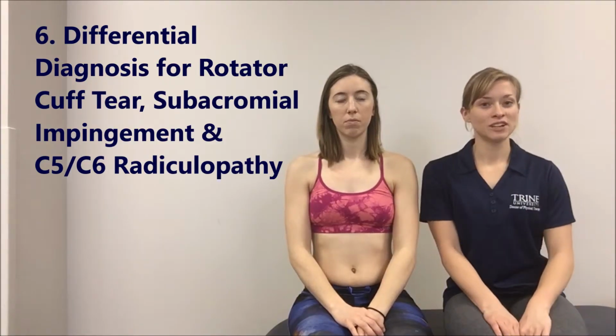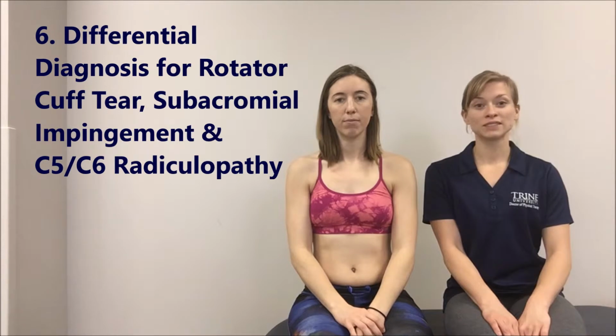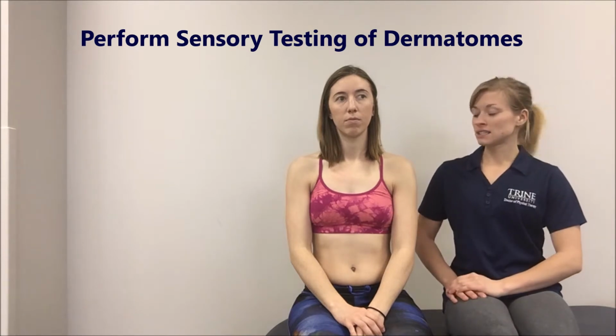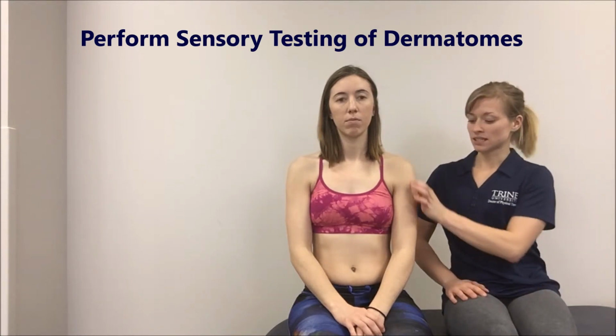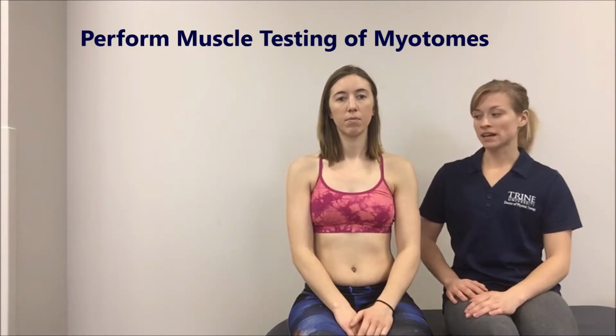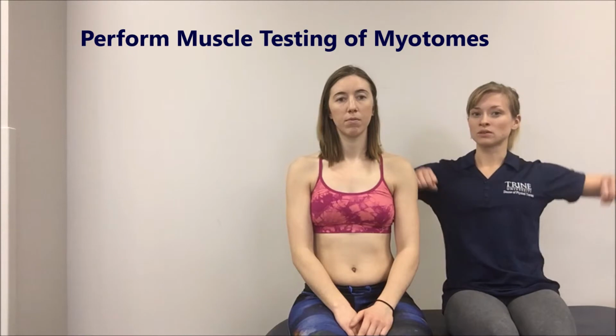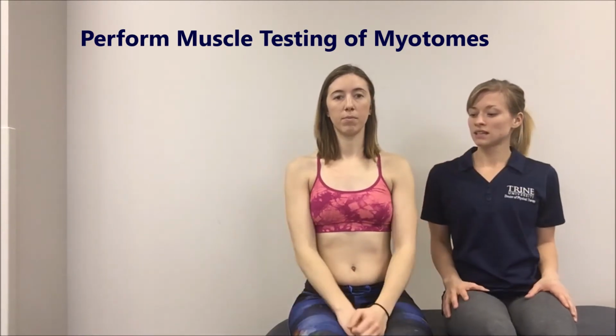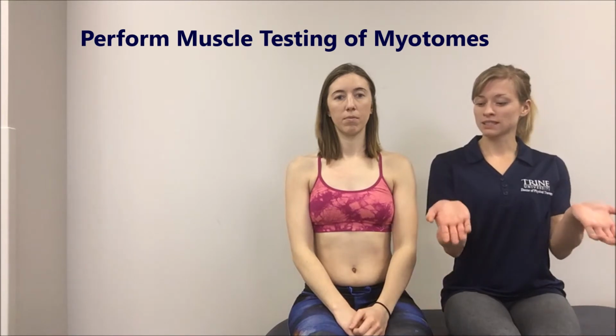Okay. This is the differential diagnosis for rotator cuff tear versus impingement and C5 or C6 radiculopathy. Keeping in mind the C5 dermatome is in this area here. C6 is known as that sharpshooter, and also assessing the myotomes. So for C5, I'm going to have you raise your arms out to the side. Can you do that for me? Good, and back down. C6, elbow flexion, wrist extension. So I want you to do this move here.